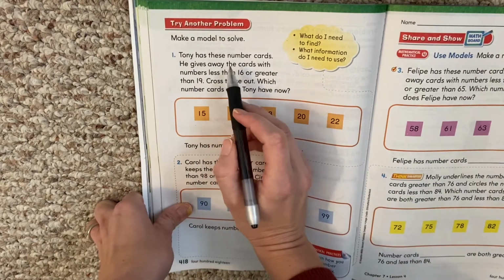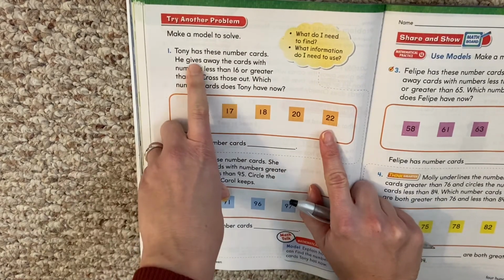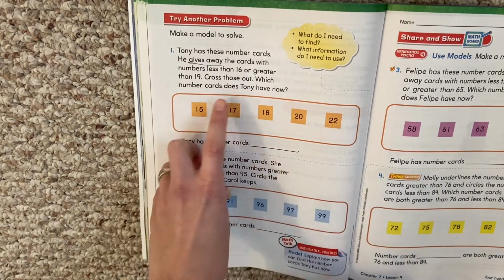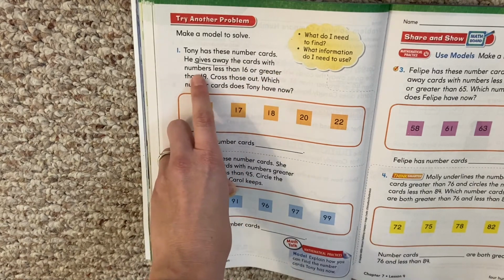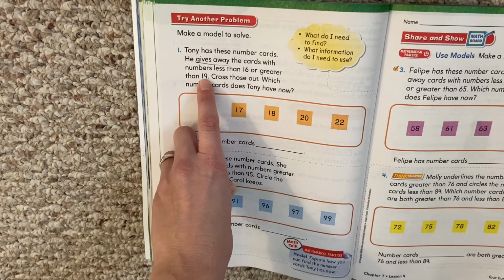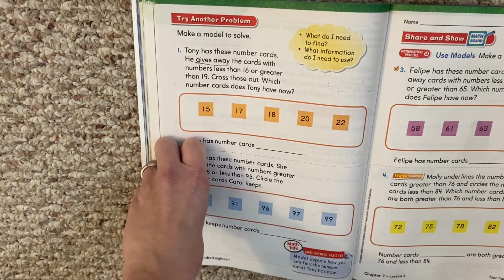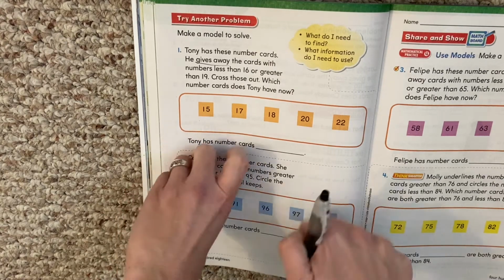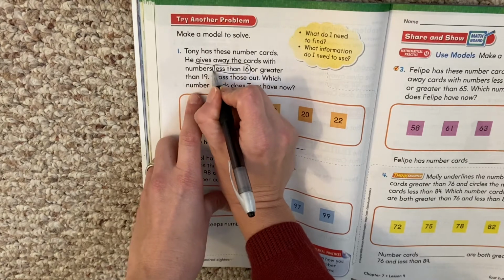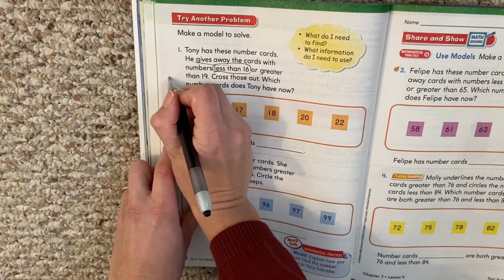All right, Tony has these number cards. He gives away. So that means we're going to be crossing off the cards with numbers less than 16 or greater than 19. Cross those out. Which number cards does Tony have now? So we're going to go one at a time. Less than 16. So we want to see which ones are less than 16, and I'll put 16 over here.